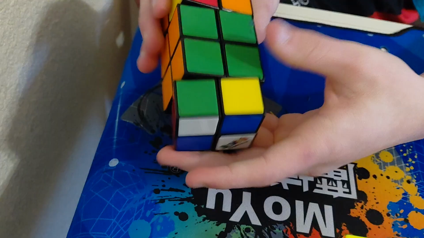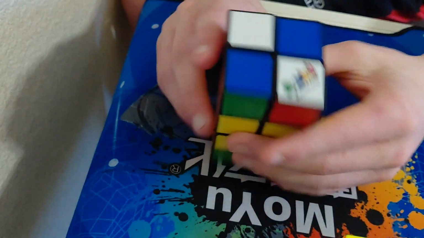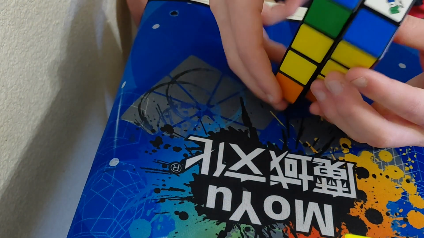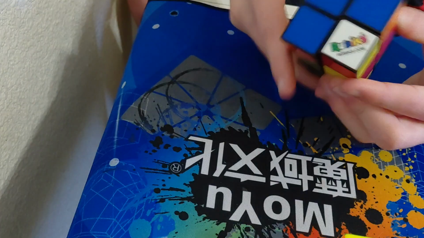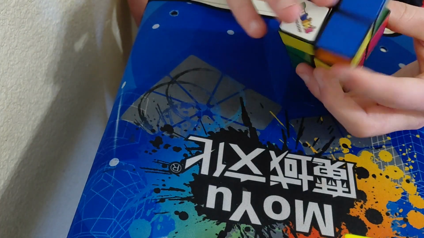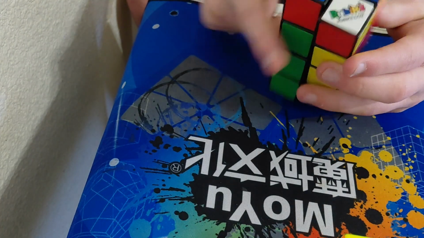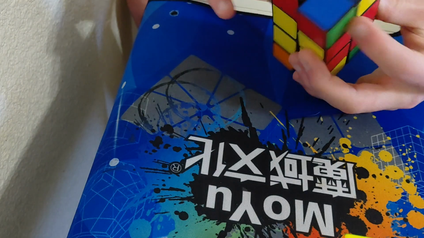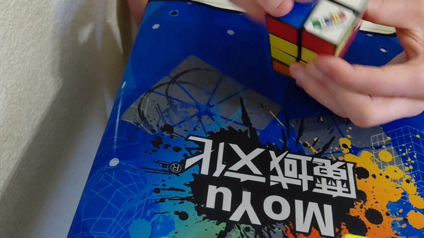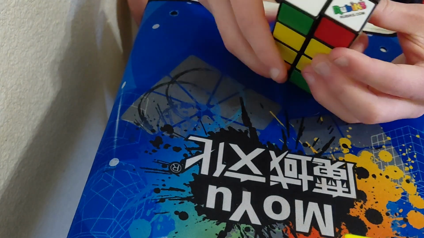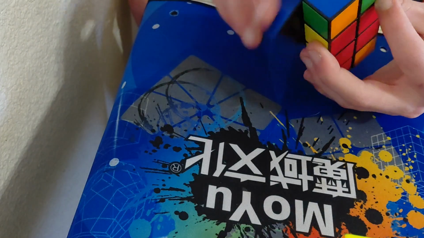Once you do it, you would do the same as the 2x2x3. So you do R2 U prime R2. Wait, no. R2 U R2. No. R2 U prime R2 U R2 D R2 U R2 U prime.